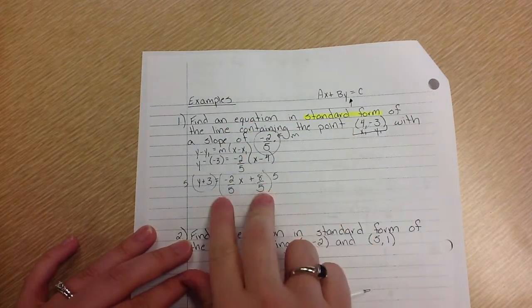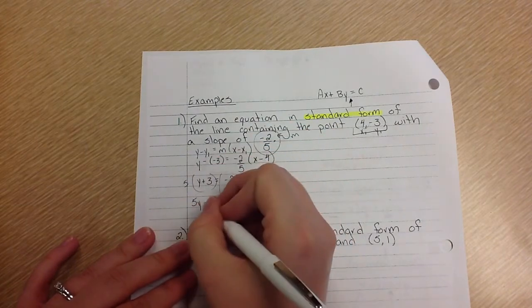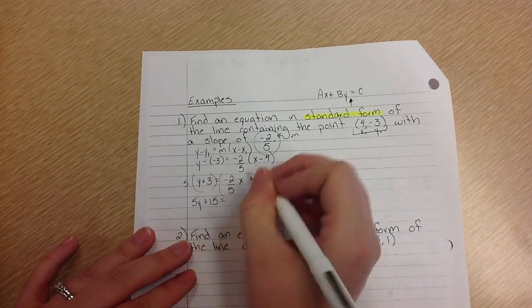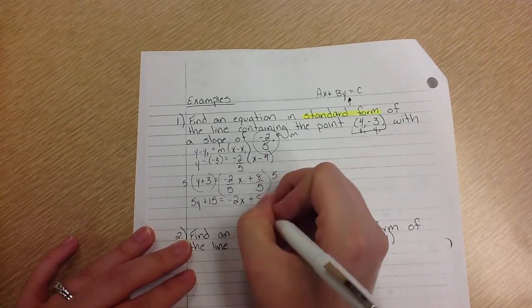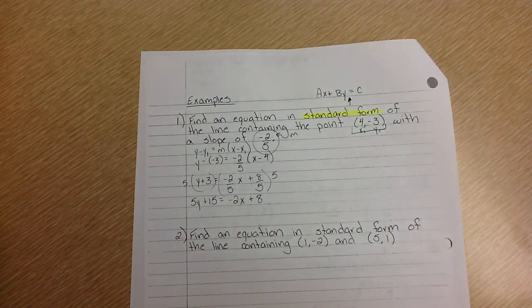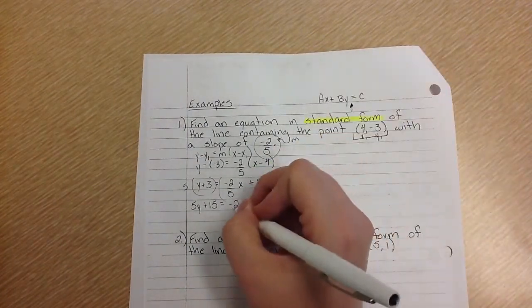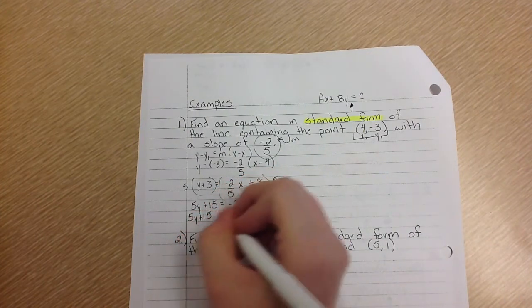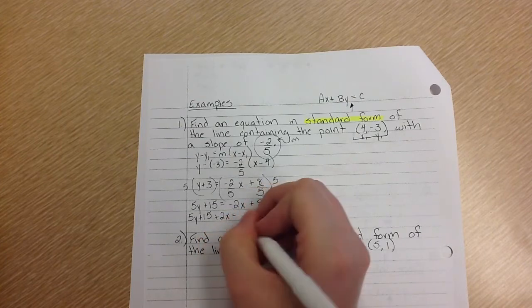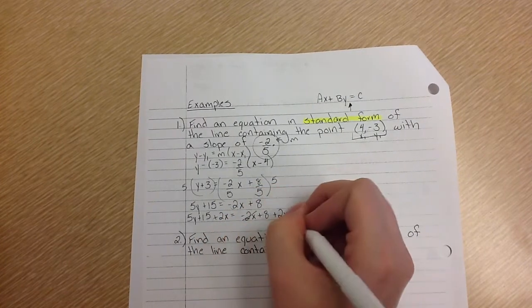I chose 5 because that's what's in my denominator here. So then here I'd have 5y plus 15 equals negative 2x, multiply that by 5, plus 8. Okay, now I need to get all my x's to one side. Well, let's add the 2x over here with the y. So we'd have 5y plus 2x equals, my 2x's cancel. So I'm close.